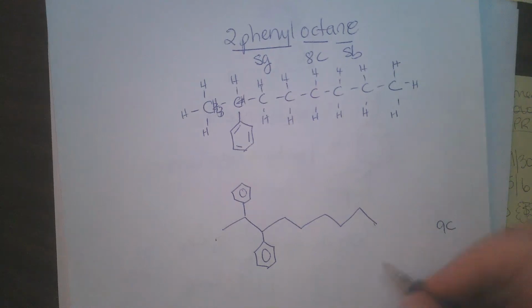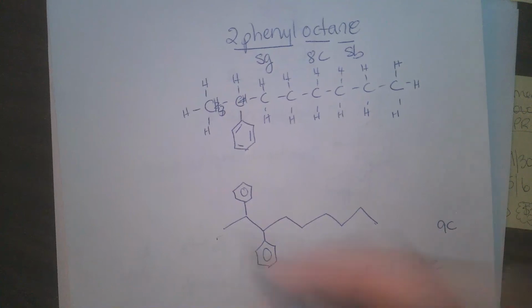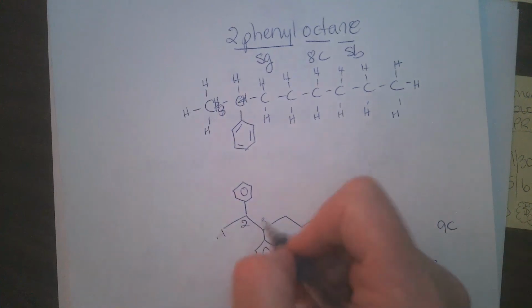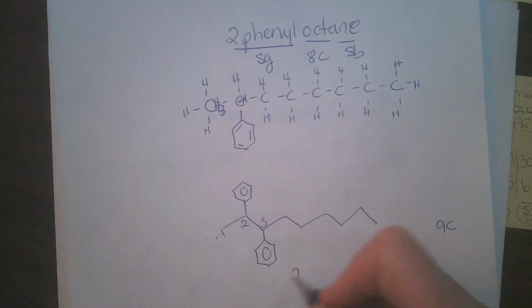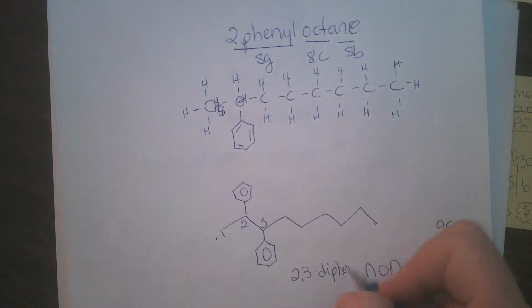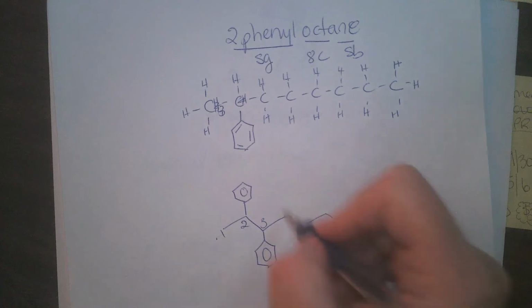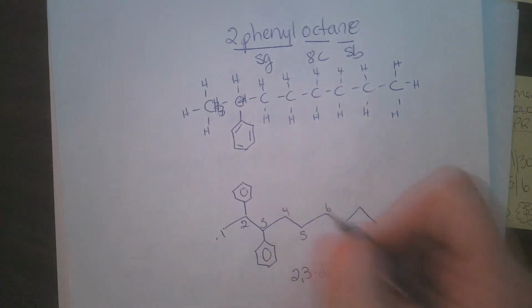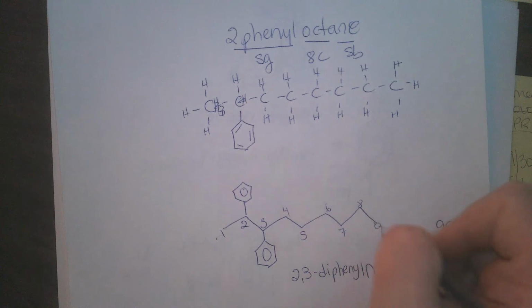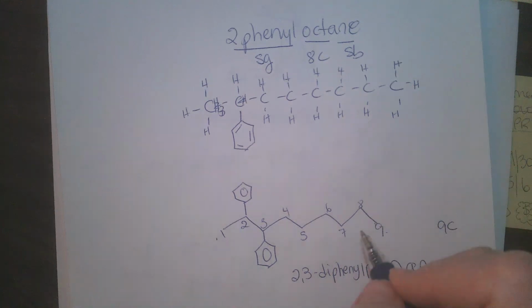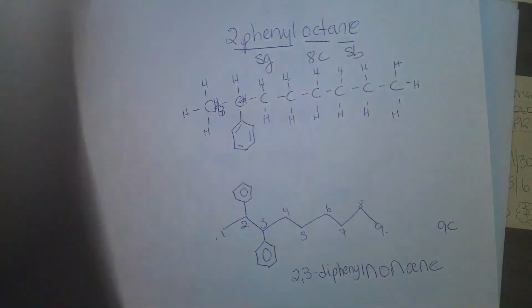So it's going to be nonane because there's no double bonds in there. And then it's going to be 2,3-diphenyl. Perfect.